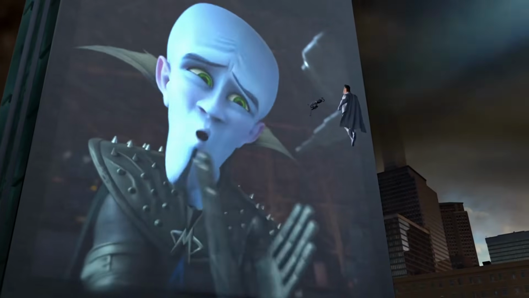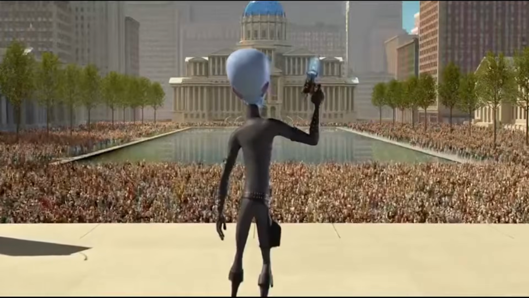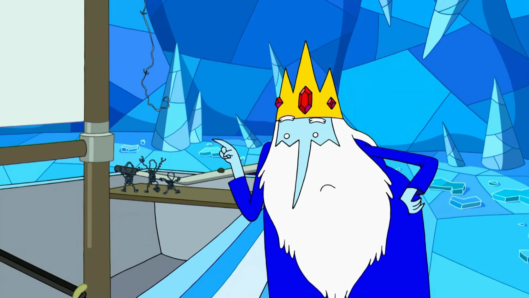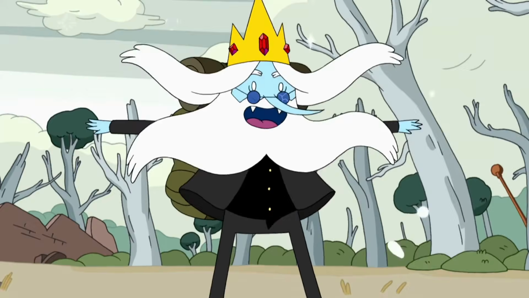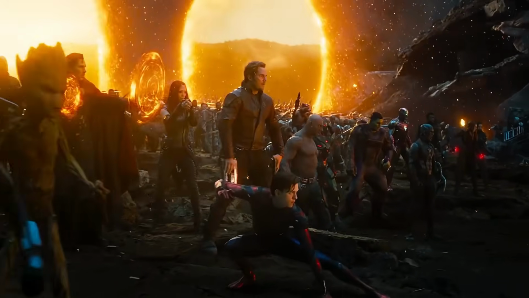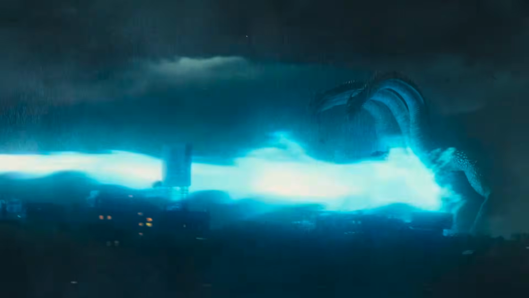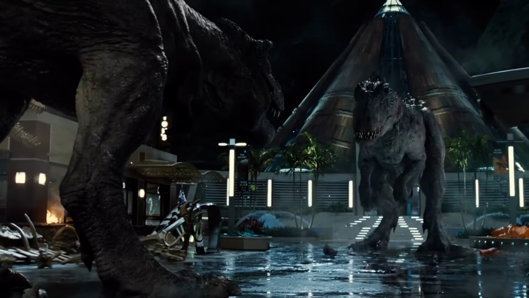Other characters that fit into this archetype include Megamind, who started as a villain because he didn't believe he could be anything else until he was given a chance to be good. Or the Ice King from Adventure Time, who over time, we learn, sacrificed his own sanity to protect his adopted daughter in the aftermath of the Mushroom War. Or the many Marvel villains such as Loki, Winter Soldier, Yondu, or Nebula that have switched sides to work with the heroes. And even some monster movie villains as well, like Godzilla fighting against the other kaijus, or Rexy fighting against the genetically modified dinosaurs in Jurassic World.